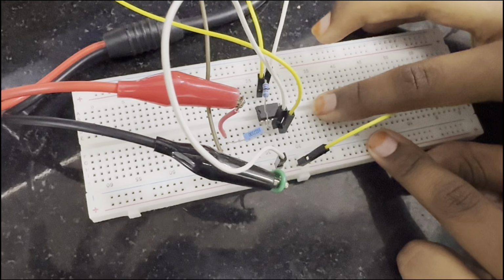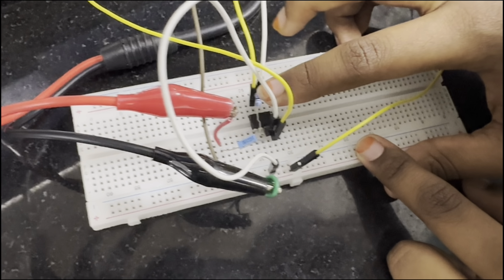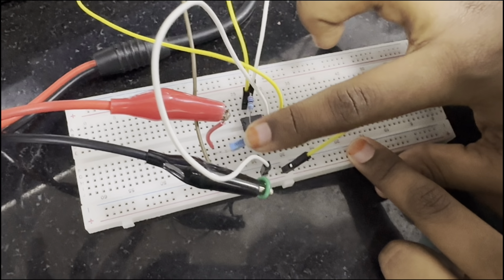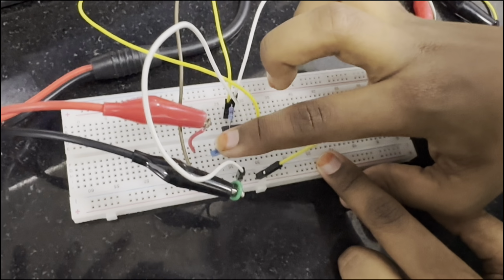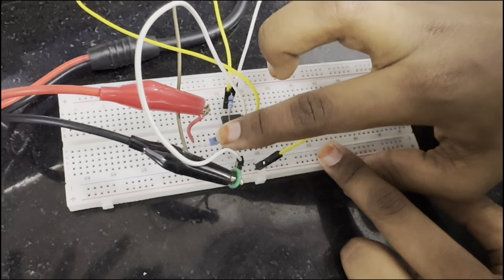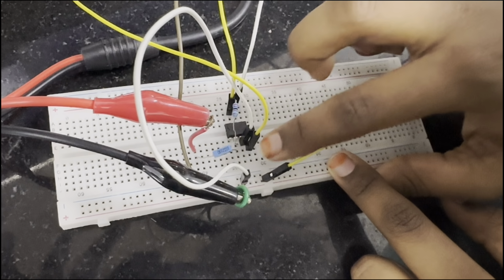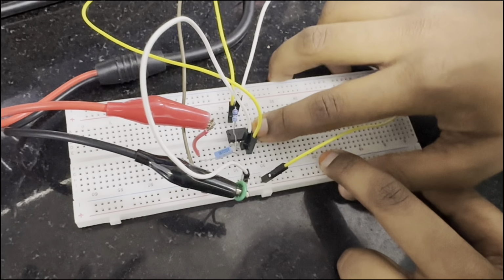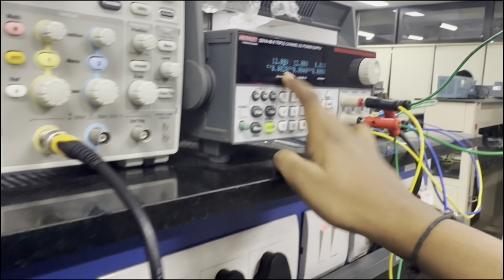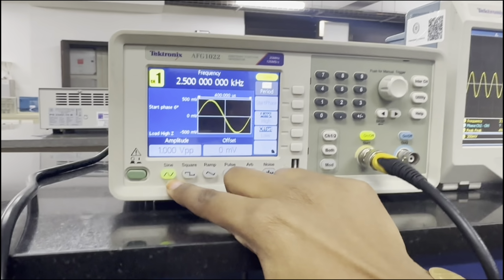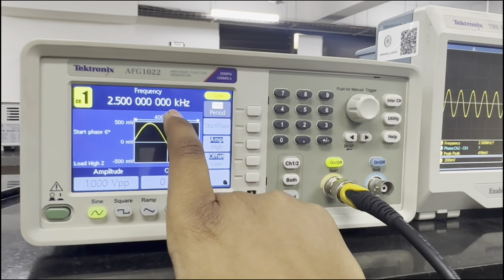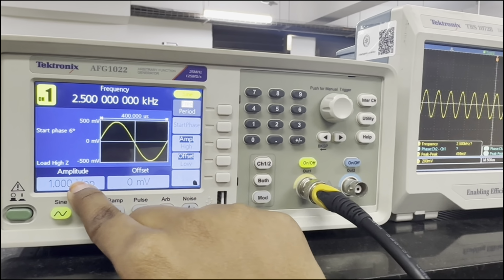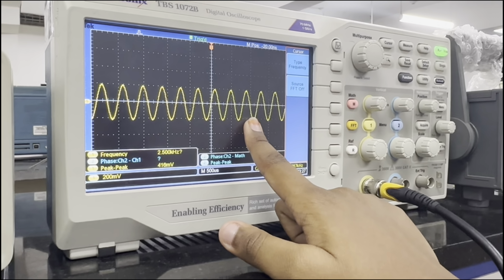Now this is a differentiator circuit using 2.7 kilo ohms resistor and 100 nanofarads capacitance, and the input is given to the capacitance, and resistance is connected to 2 and 6 pins of the op amp. And we are given 12 volts of power supply, and when we give a square wave of frequency 2.5 kilohertz and amplitude 1 volt peak to peak, this is our output.